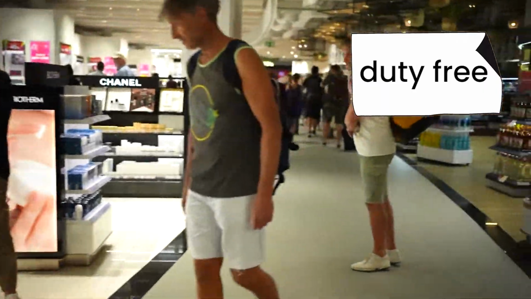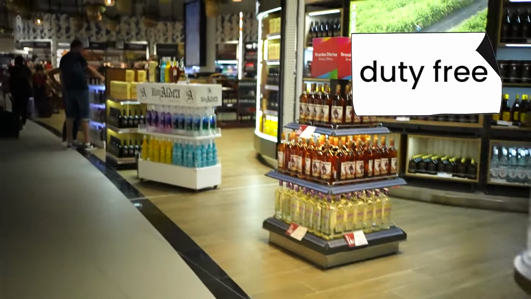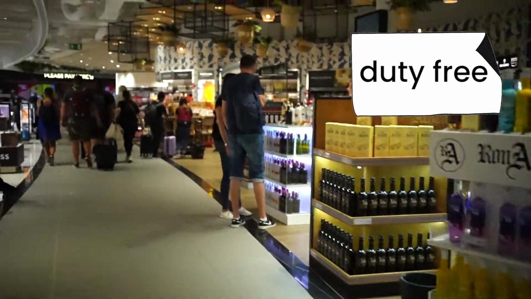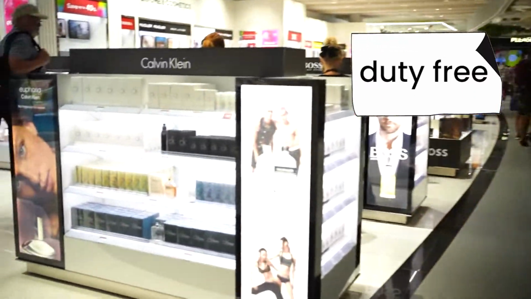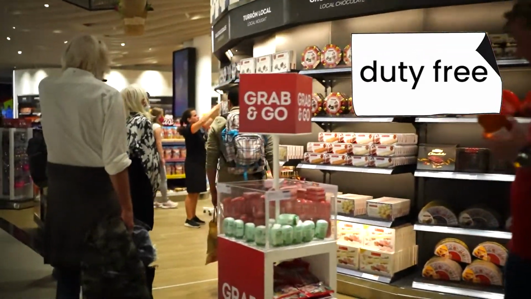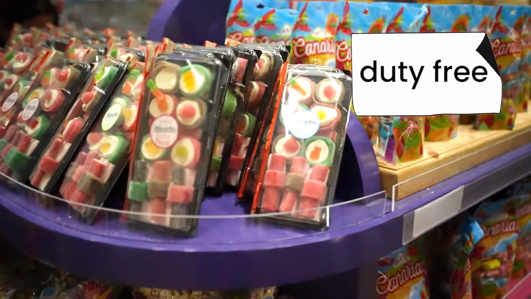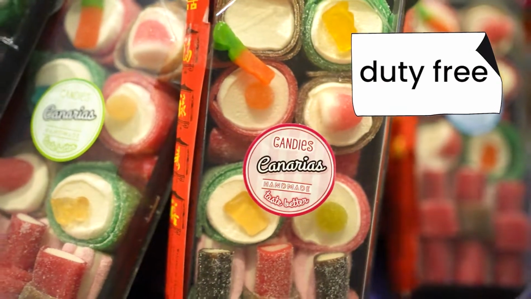Right now we are in the duty-free shop. Duty-free means that it's without tax, so we can buy everything here. I'm not sure how many percent cheaper, but cheaper, I think. So different kinds of perfumes, cosmetics, alcohol. Always after security check you need to pass through this shop. Let's have a look at what they have here. So here we have some candies from the Canary Islands.